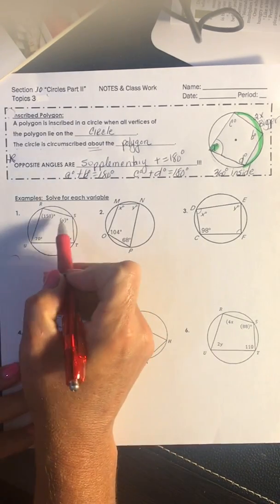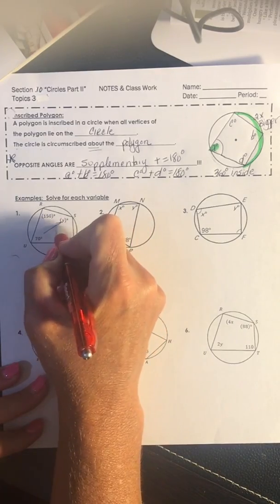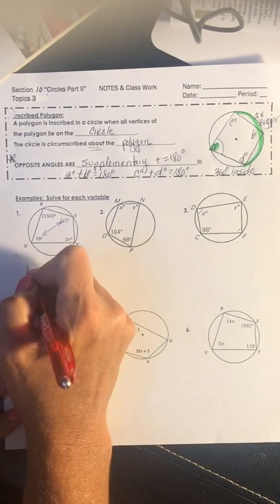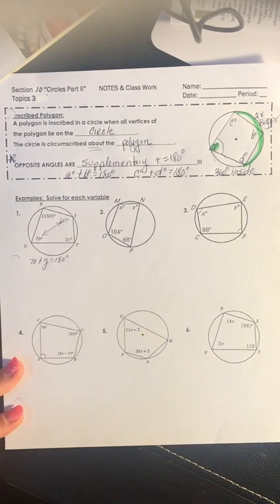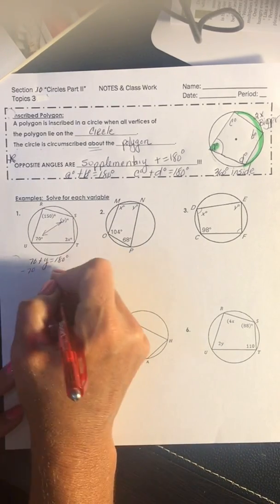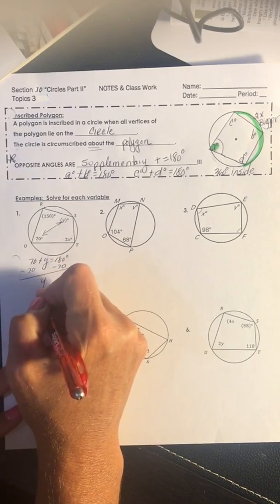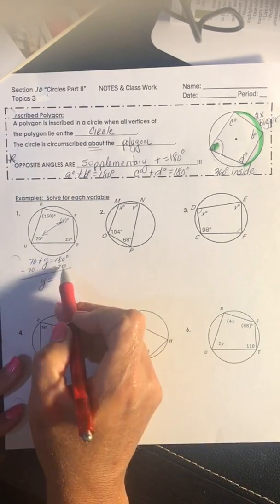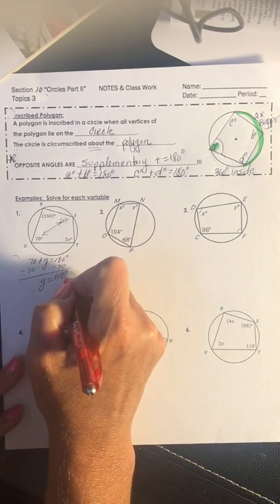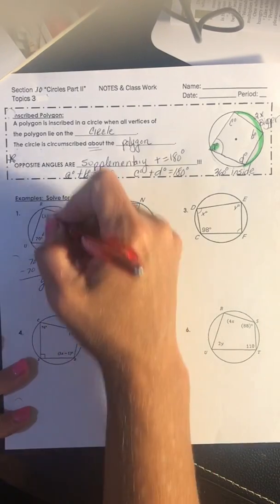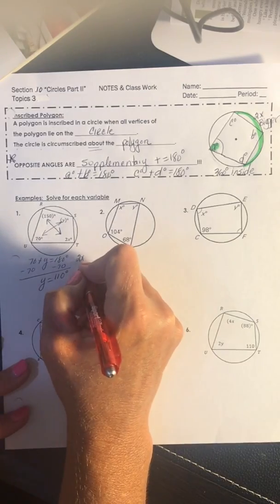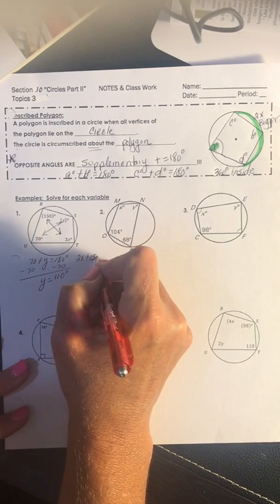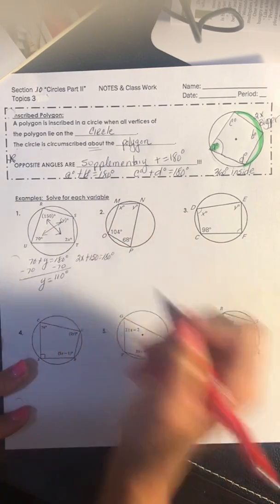Okay, so 70 plus y, these opposite angles are supplementary. So 70 plus y equals 180. Minus 70 minus 70, and we get y is simply 180 minus 70, which is 110. Then we can do the opposite angles here. 2x plus 150 equals 180.